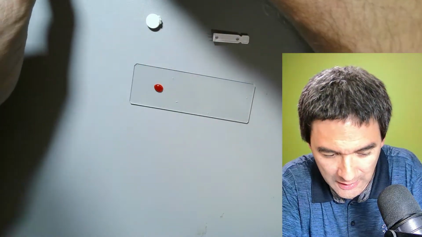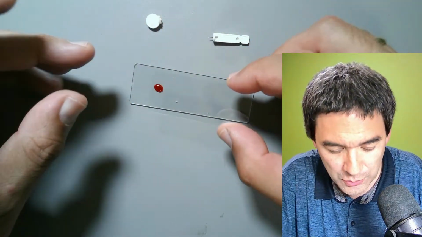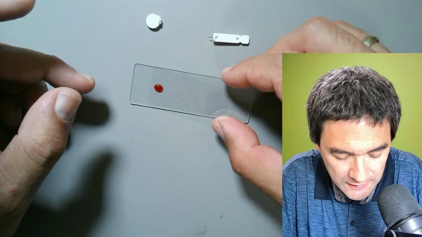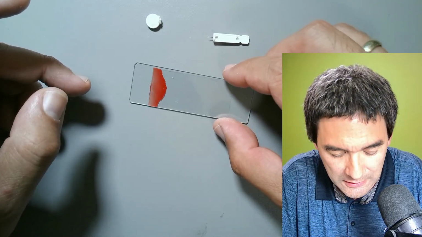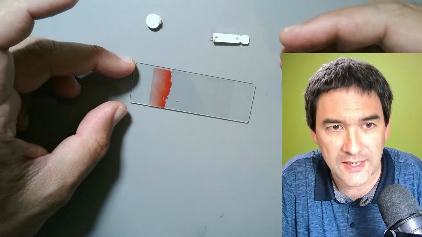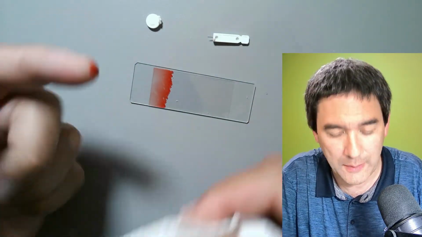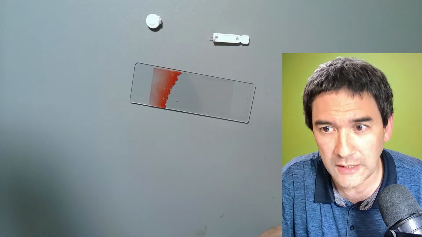Rather, I'm going to add a fairly large cover glass, because I want to have a very thin film of blood directly beneath the cover glass. Let me wipe this again here. Because there is a cover glass on top, it's not going to dry out as quickly, and that's actually what I would like.